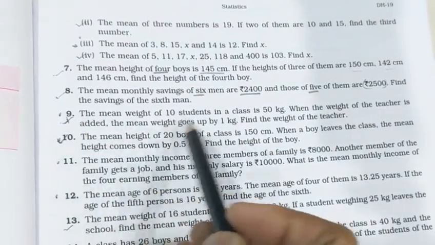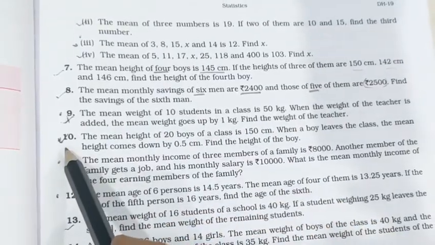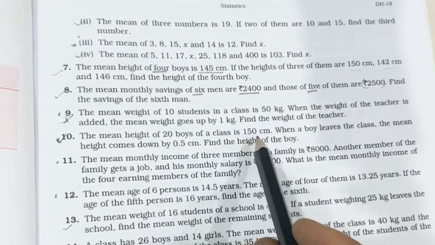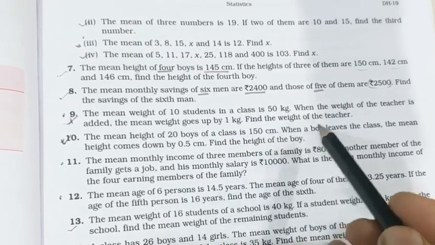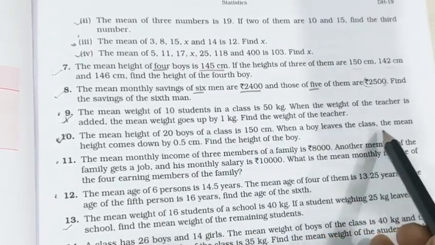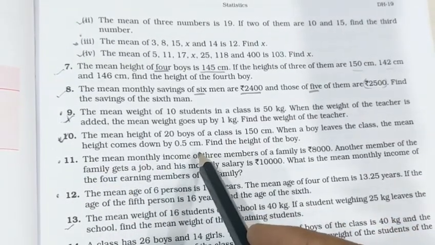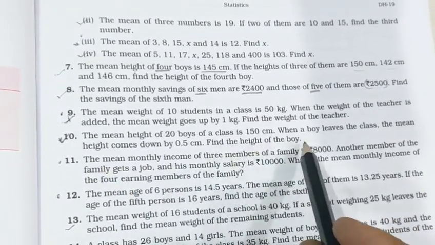Children, question 9 will be your homework sum. Now let's move to question number 10. The mean height of 20 boys of a class is 150 centimeters. When a boy leaves the class, the mean height comes down by 0.5 centimeter. Find the height of the boy.